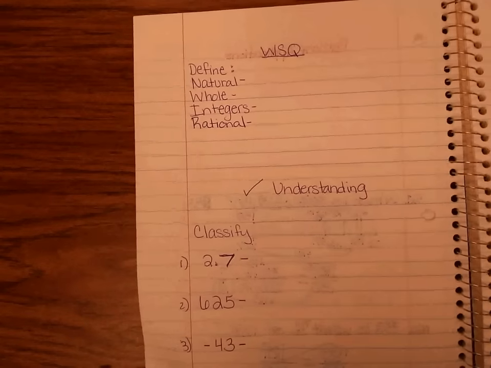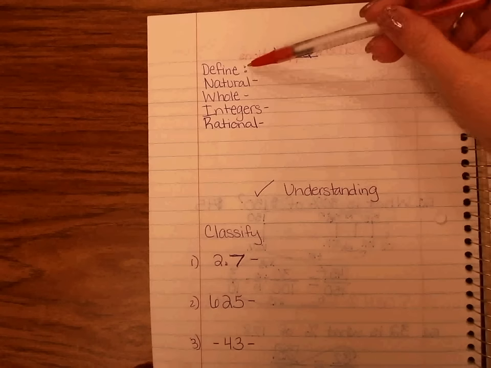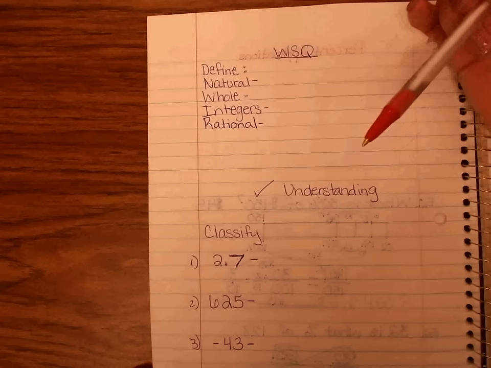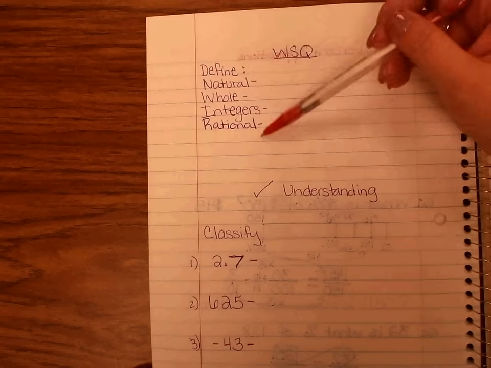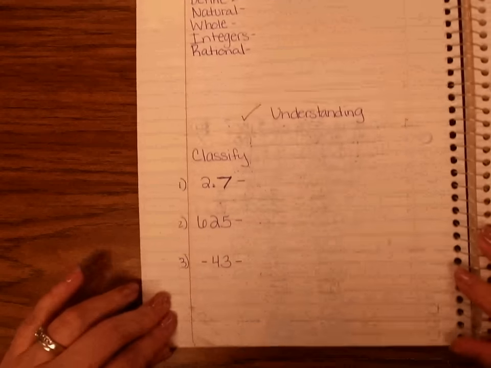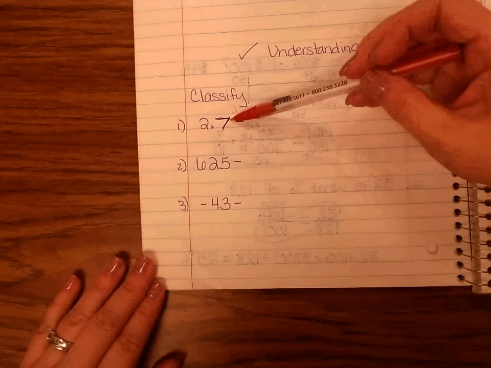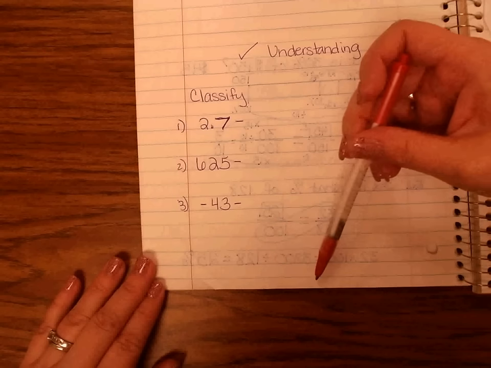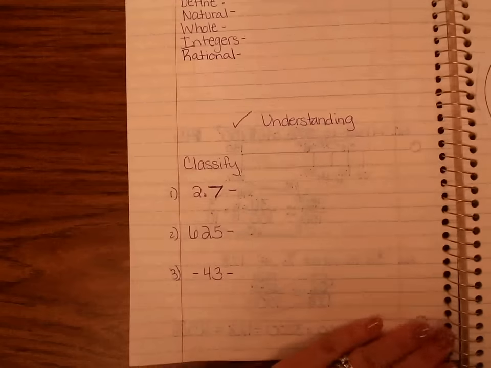Over here on the opposite page, I want you to look at our whisk. My whisk is a little bit different this time. Make sure that you do this. You need to define in your own words a natural number, a whole number, an integer, and a rational number. Now, I just talked about all 4 of those, so if you need to rewind and go back, you can. But in your own words, tell me, what are each of those parts called? How would you define them? And then down at the bottom, for my check for understanding, I'd just like you to classify these 3 numbers. 2.7, 625, and -43. Just like we did over here in our examples, you're just classifying. What would you put those numbers at?